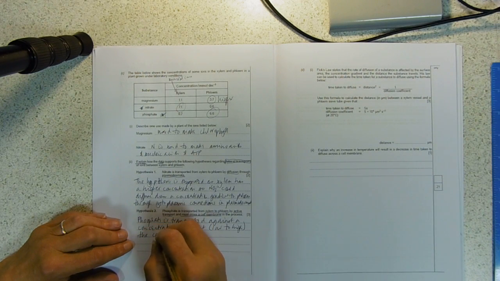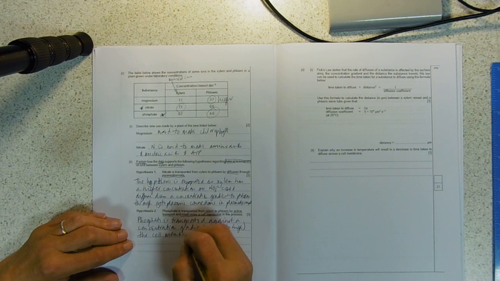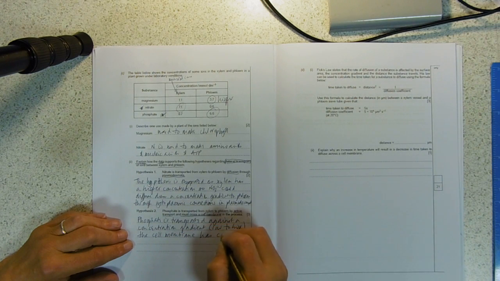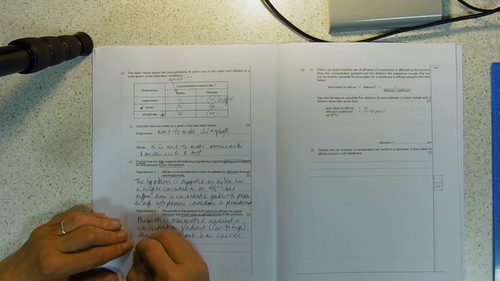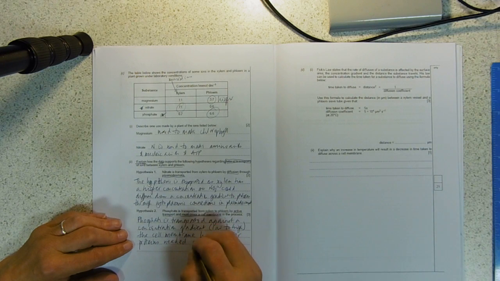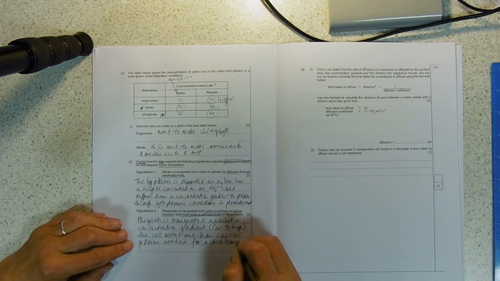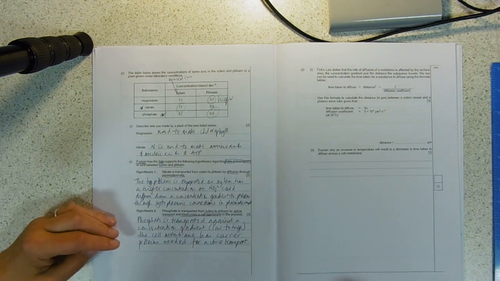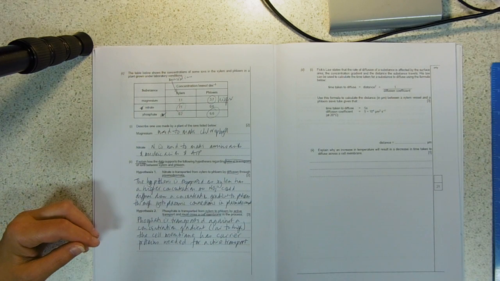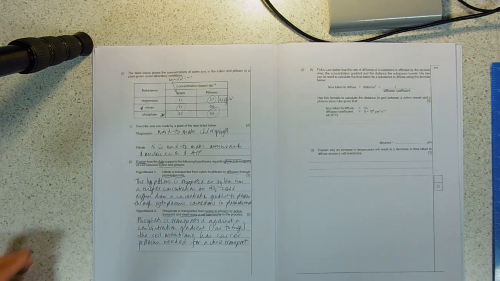The cell membrane has carrier proteins needed for active transport. Can't think what else you could possibly write about that. Nope. Oh yeah, that's okay.